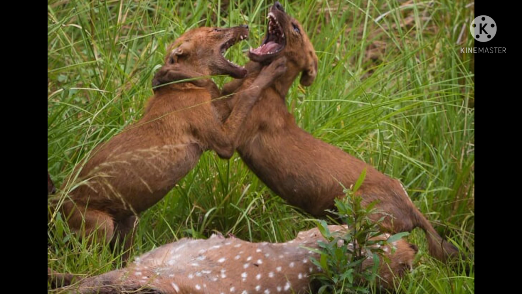Number 3, competition. Competition is an interaction wherein organisms compete for survival. For example, grass, shrubs, flowers, and trees grow together in one area where they compete for food, sunlight, soil nutrients, and other things needed for their survival.